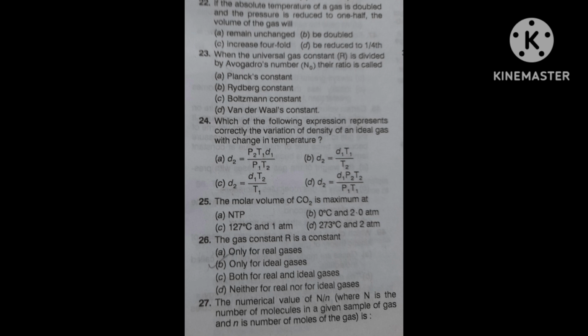Simply by cross multiplication, because now I told you that M is equal to dRT upon P, same formula what I have discussed earlier. Then M is constant for the particular gas. Hence, just to equate simply, d1 RT1 divided by P1 is equal to d2 RT2 upon P2. Then R will be cancelled. Correct?